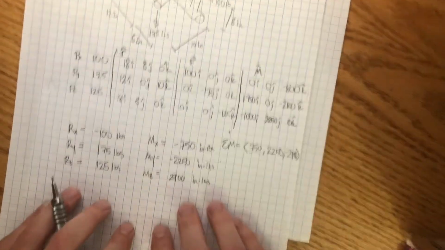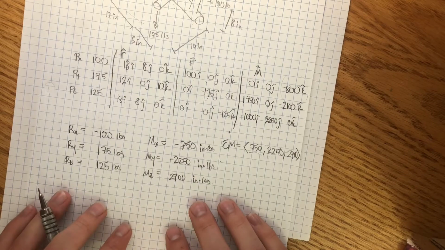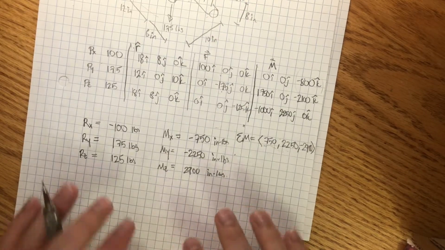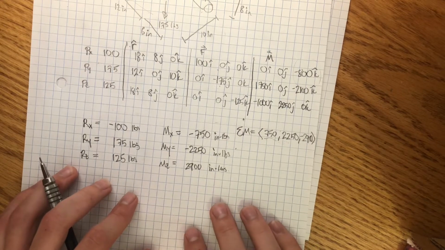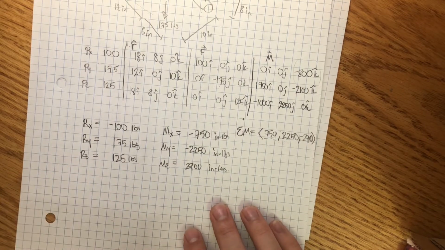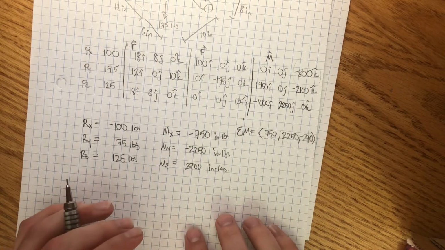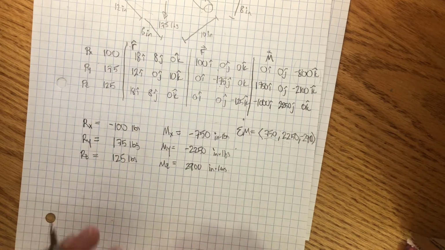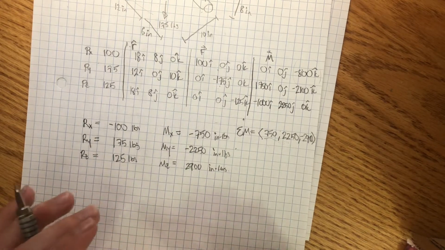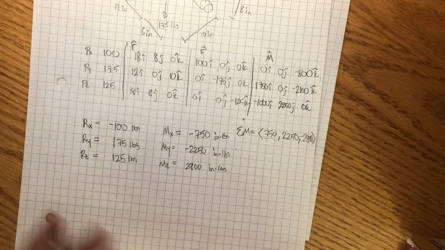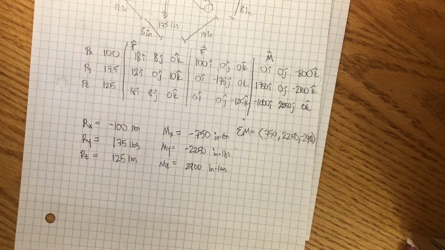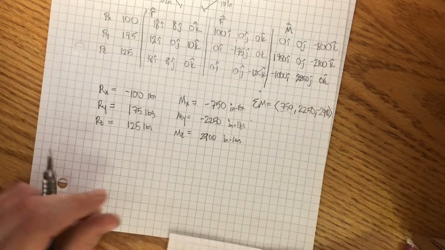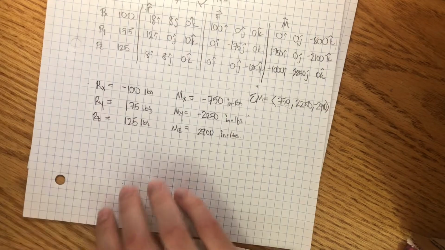All right, so now we have all of our reactions, and what we're going to do next is individually analyze these reactions to find the different normal and shear stresses that are applied to the point of interest on all of these, because of all of these specific reactions. And then once we've done that, we'll be able to combine them, and that's where the name of these problems comes from. So the first one we're going to do is Rx right here.